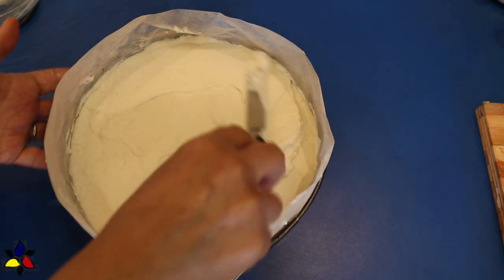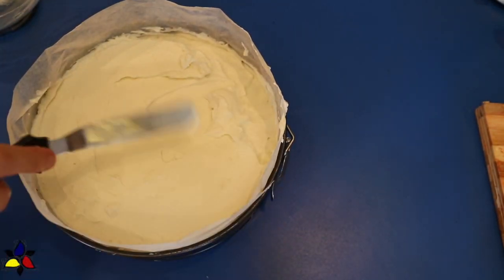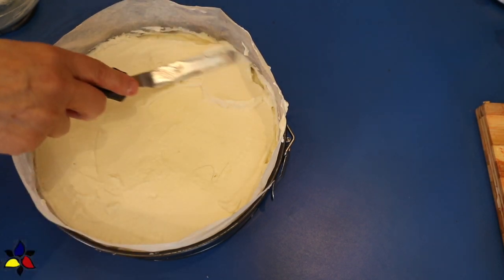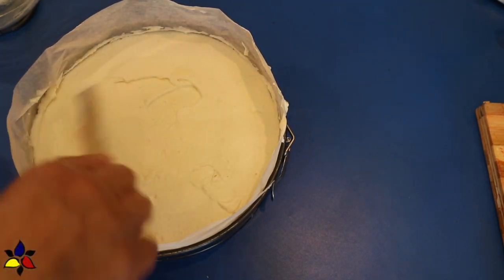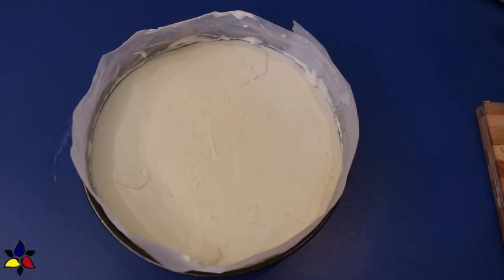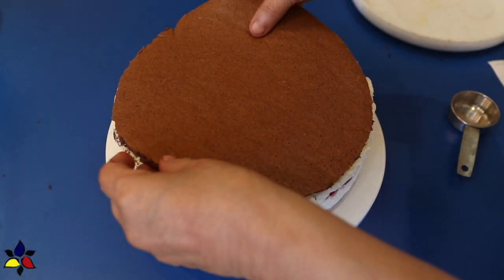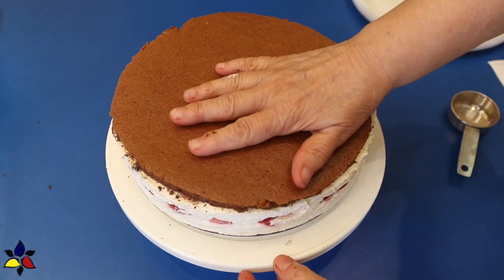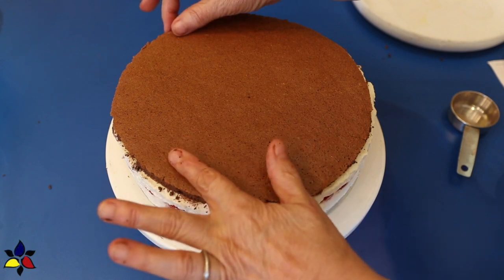I think it's important to leave it overnight because of the very thick layer of cheesecake and because you have it in a springform pan. As a result of this, it will set a little bit more slowly. It's now the next morning and I'm going to finish and garnish this cake.